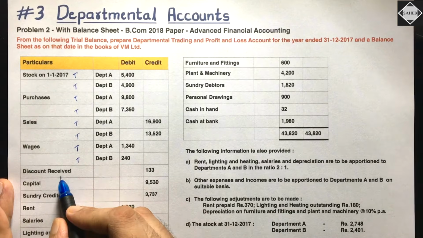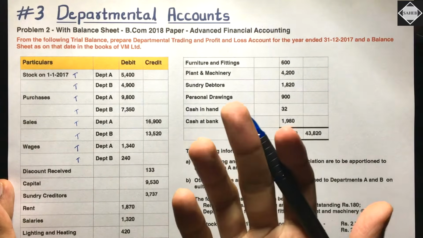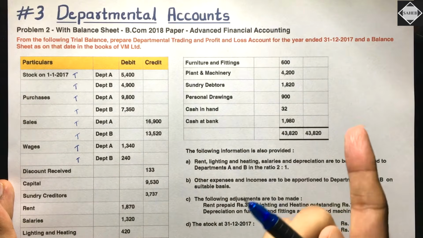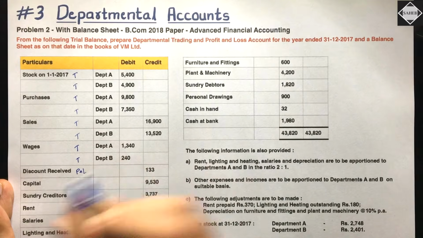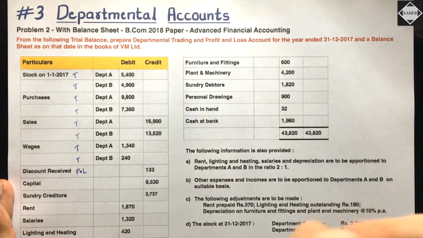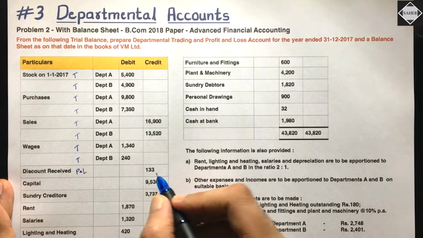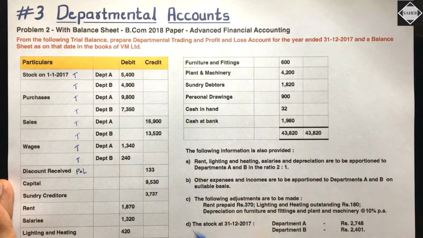Then we have discount received. You all know discount received means it's an income. Which kind of income? It is indirect income. So where will it go? It will go in P&L, isn't it? Yes, on the credit side. Yeah, 133. But this is just a single amount. How will you divide this among the departments? On what basis? You need some basis, right? Are they saying anything in the adjustment?